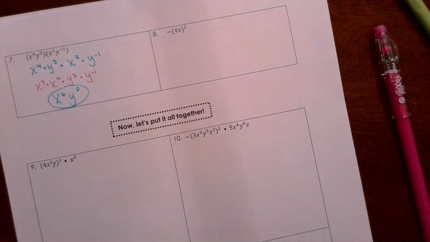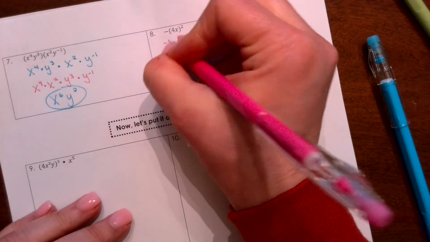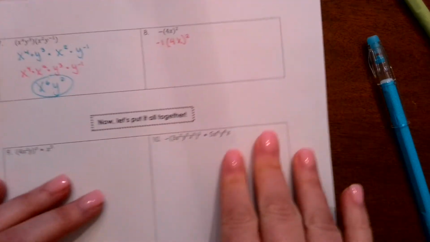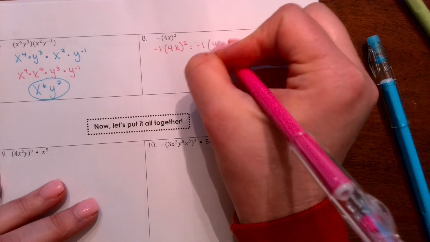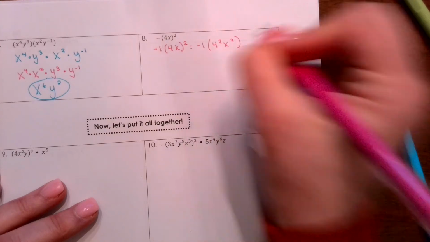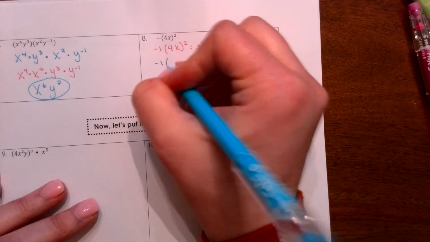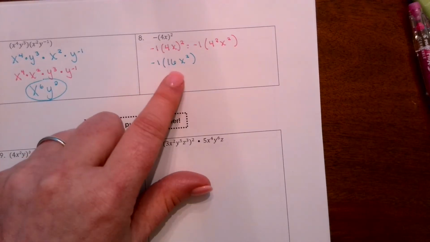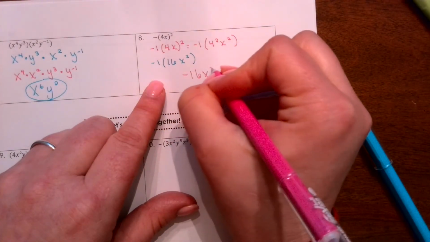In this case, remember, this is just a negative 1 times 4x squared. I'm going to distribute my squared first, which is negative 1 times 4 squared x squared. I'm then going to evaluate, and I get negative 1 times 16x squared. What's negative 1 times 16? Well, it's negative 16x squared.